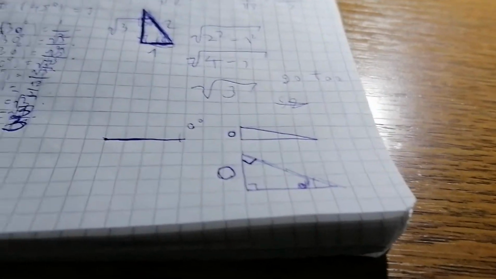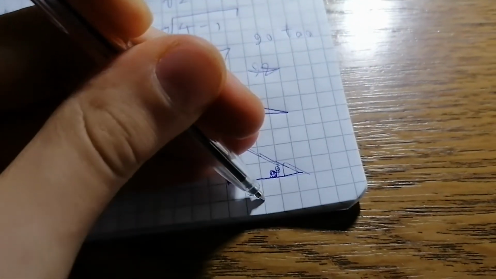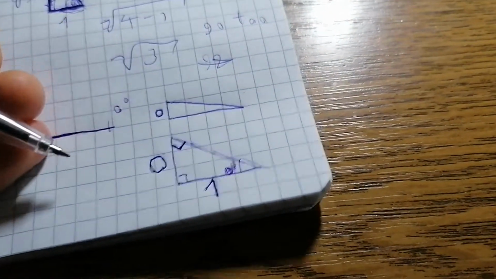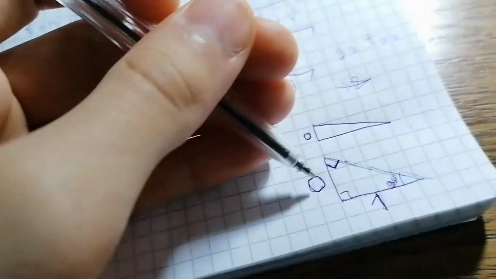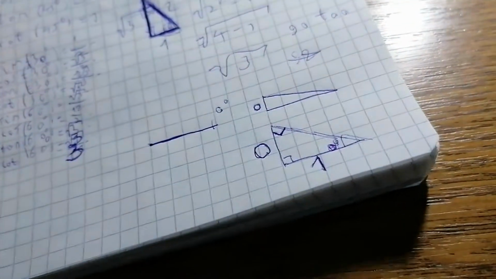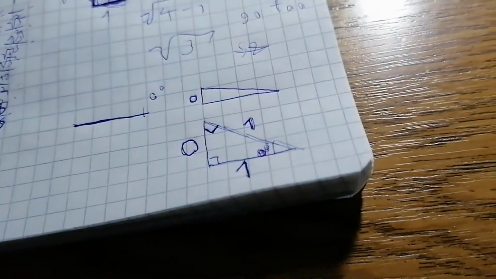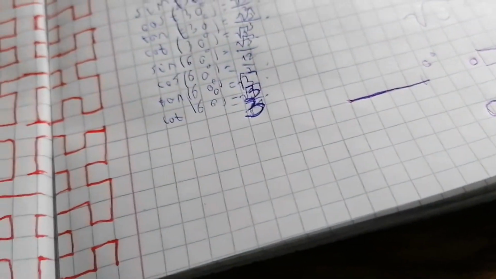So give the other side, this side, the length 1. And what's the hypotenuse? We use the Pythagoras Theorem, so we have 0 squared plus 1 squared, that's 1, and we take the square root. The square root of 1 is still 1, so this side is 1. And now we can calculate. So I will write that down.